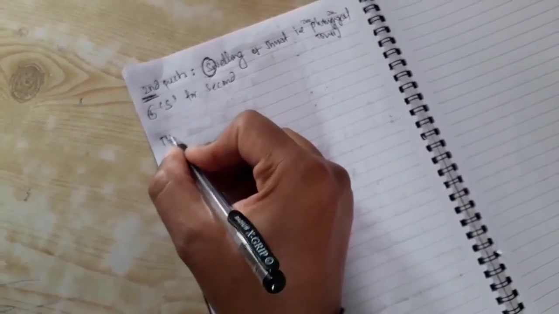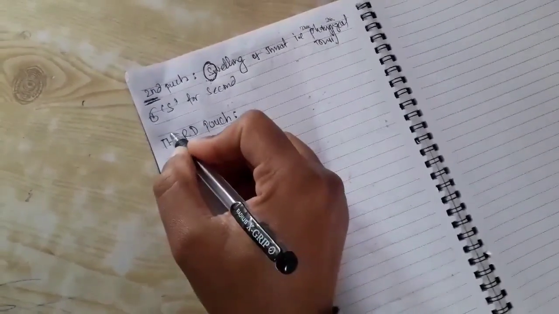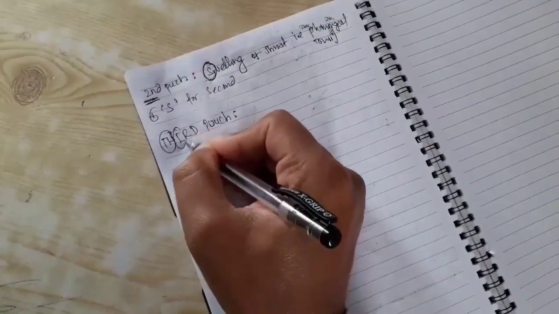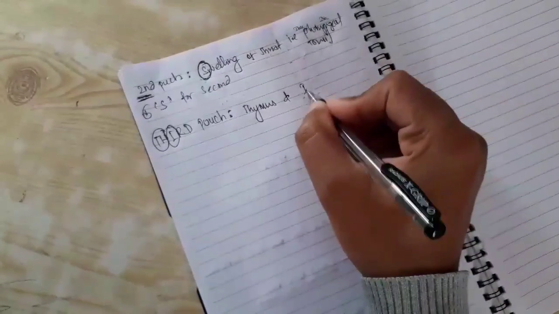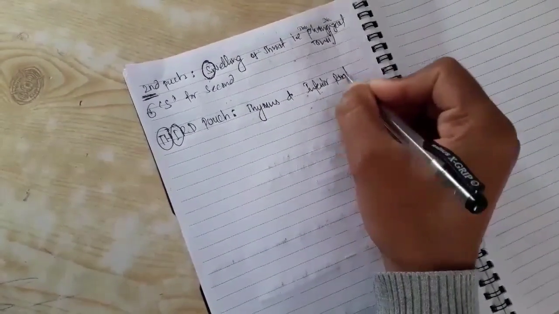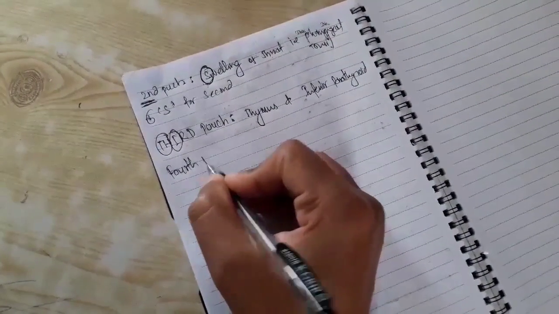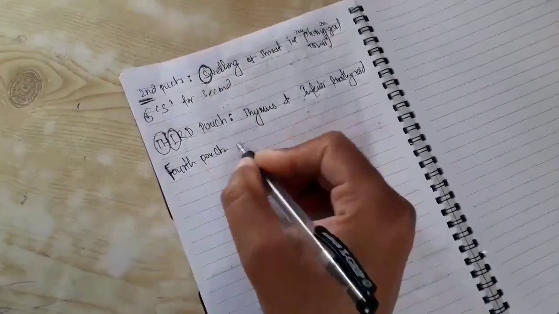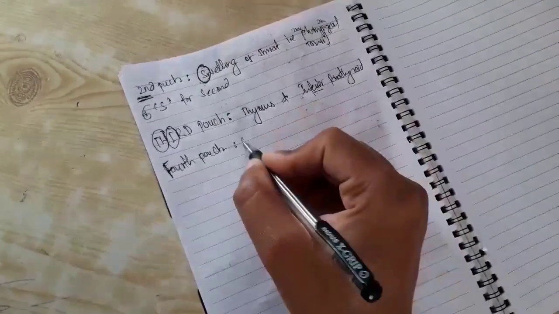Now the third pouch. The mnemonic for the third pouch is TH and I. The derivatives are thymus and inferior parathyroid. Fourth pouch: the derivative is the remaining parathyroid, that is the superior parathyroid.